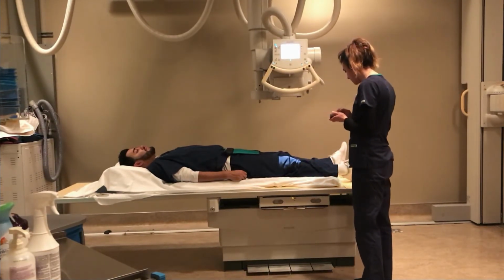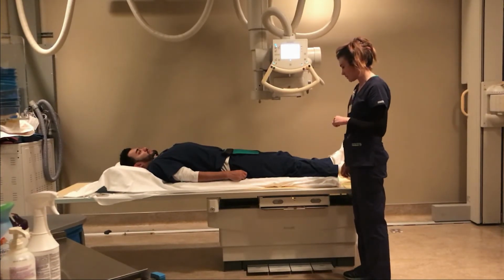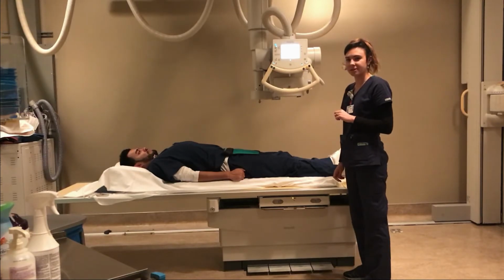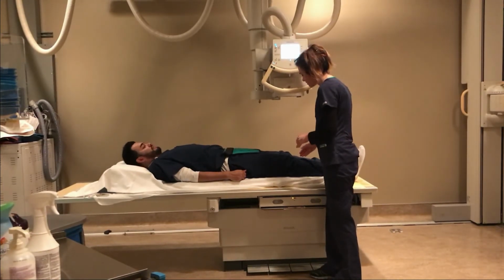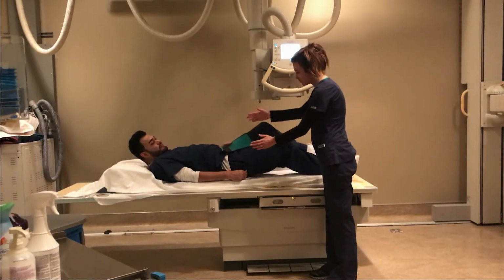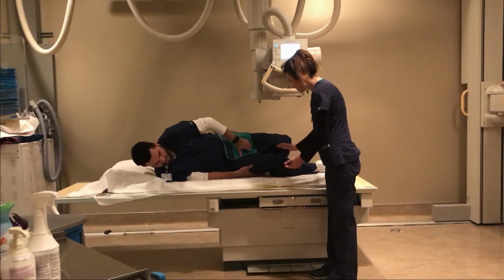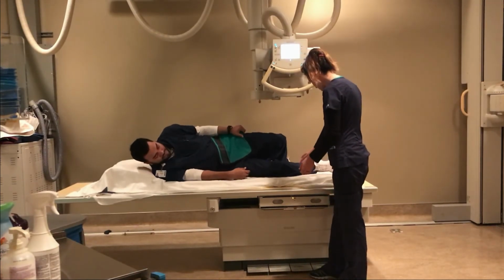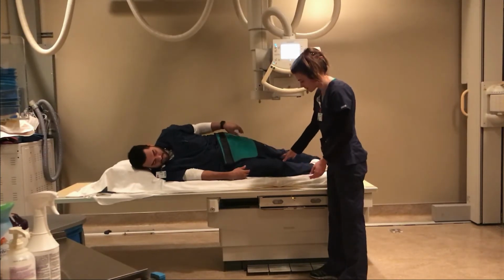So for the next one, it's going to be the lateral knee, and the central ray is going to be entering mediolaterally. So Phil, what I'm going to have you do is I'm going to have you turn a little bit towards me, and you're going to let this knee drop out towards me, and you'll just flex it about 20 to 30 degrees. So that looks good like that.